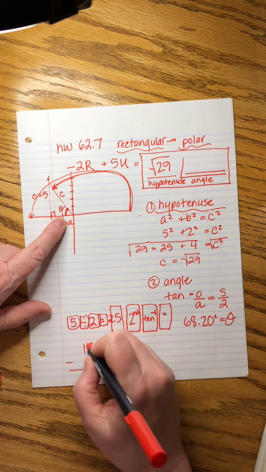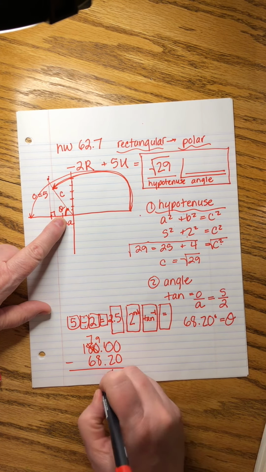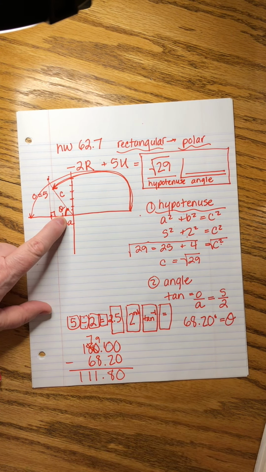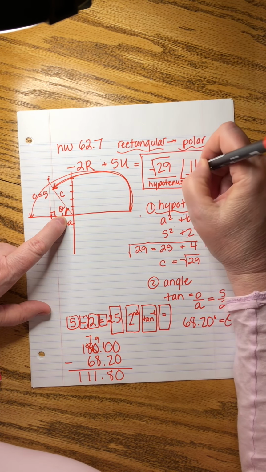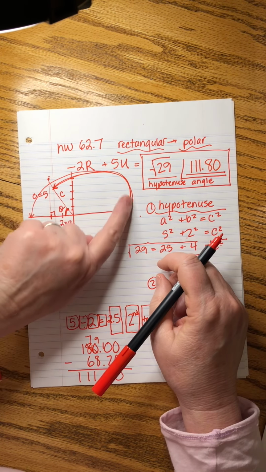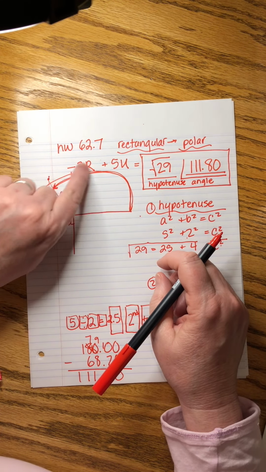And so then that becomes, I'm just subtracting here. And what we learn is that 111.8 degrees is that angle.